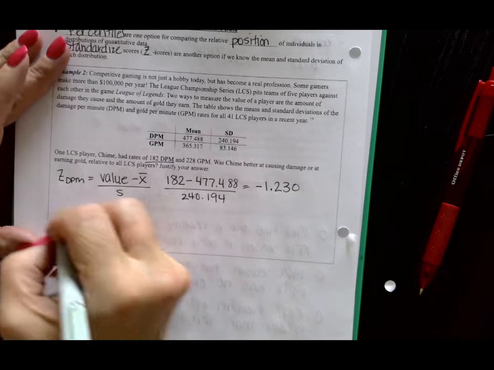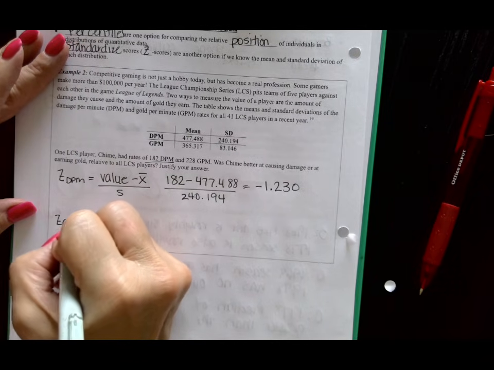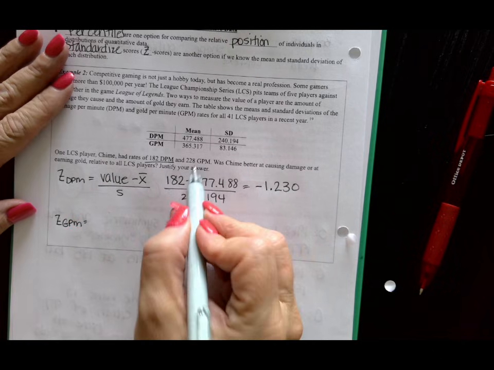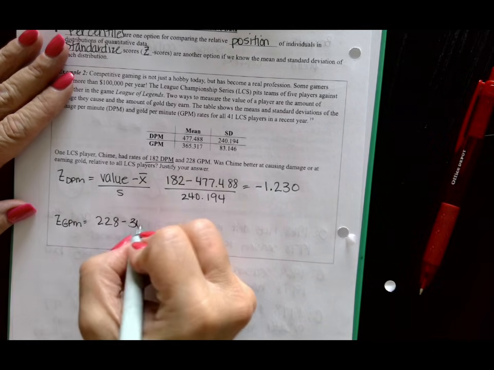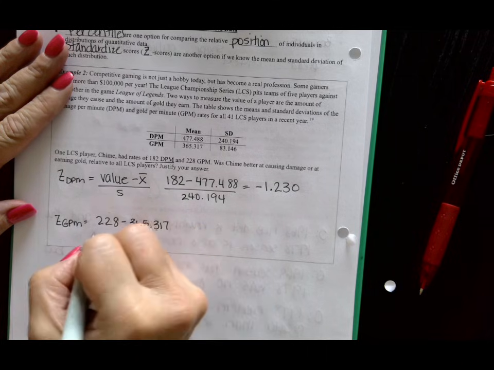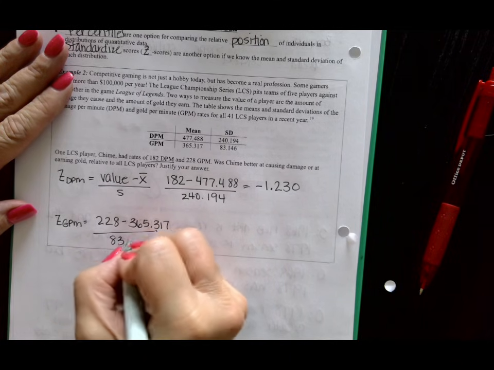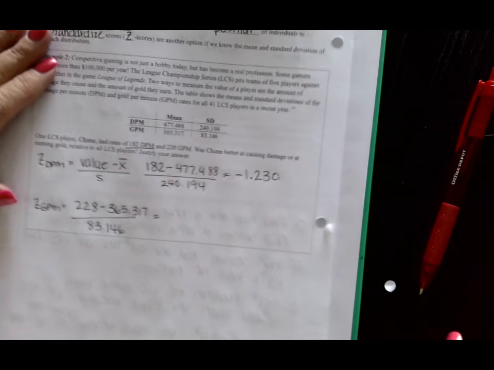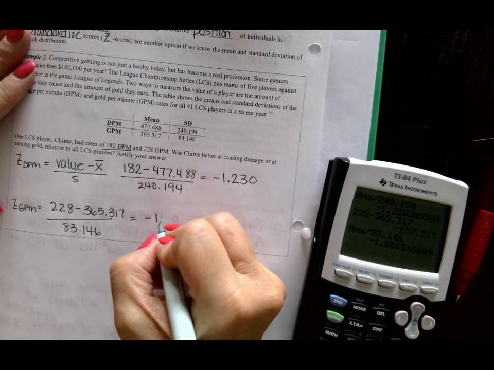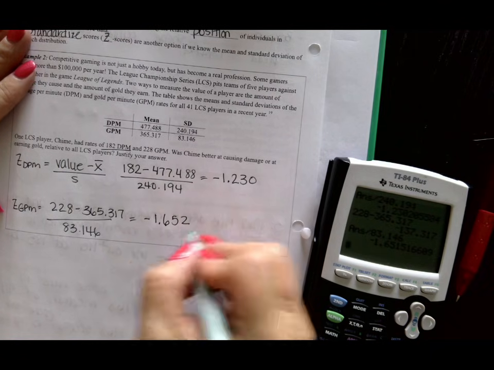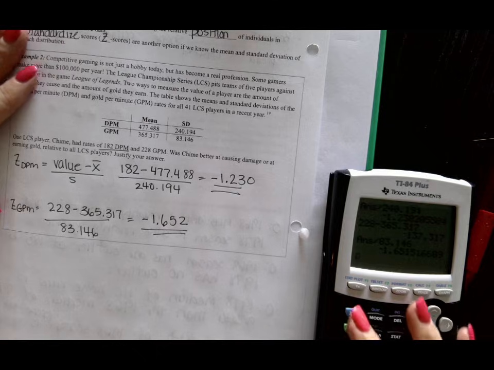Now I'm going to do the z-score for the gold per minute. It was 228. The mean gold per minute is 365.317. And I'm going to divide this by the standard deviation. I plug this in my calculator, and I get negative 1.652. So those are my 2 values.